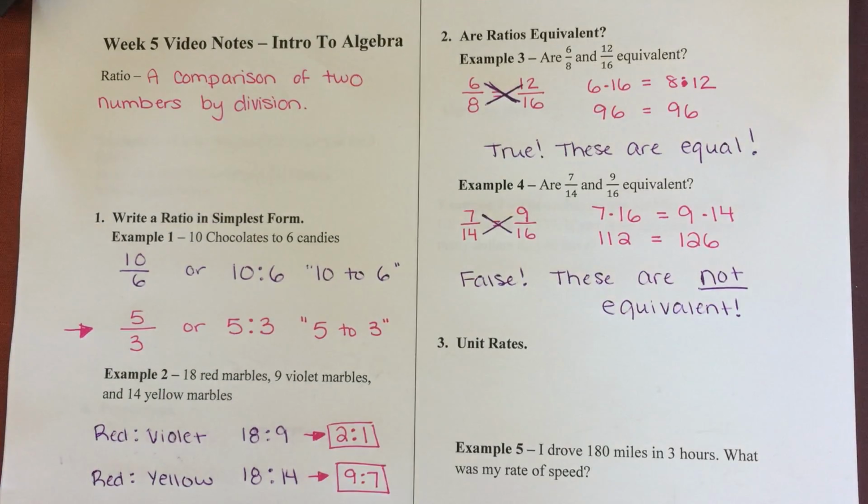The next thing we're going to look at is unit rates. A unit rate is when the denominator is equal to 1.